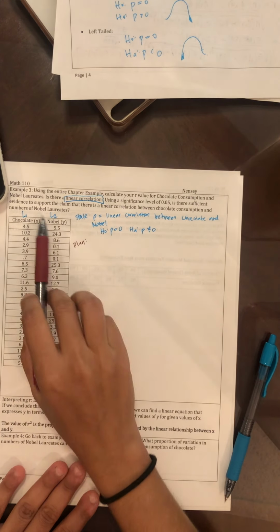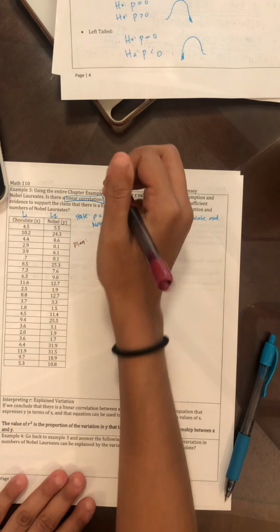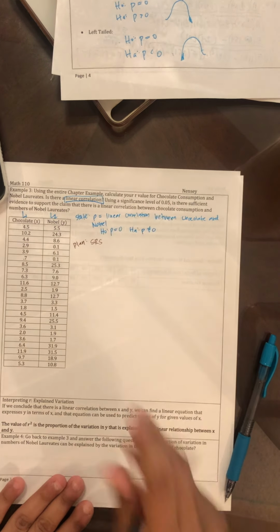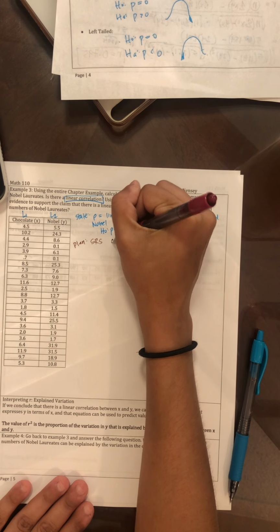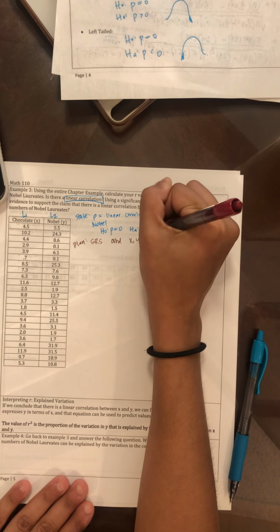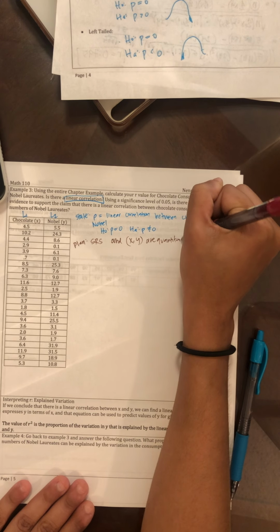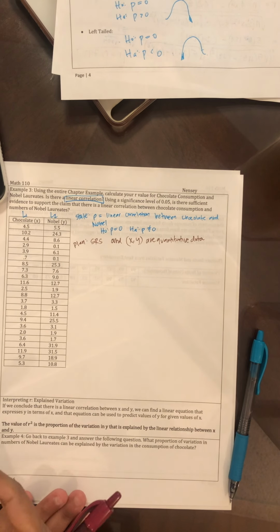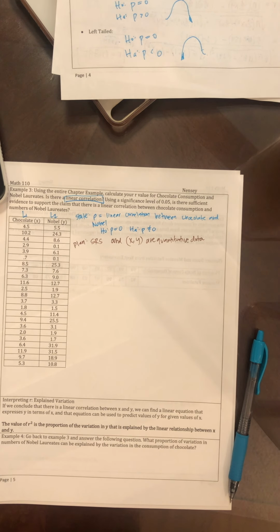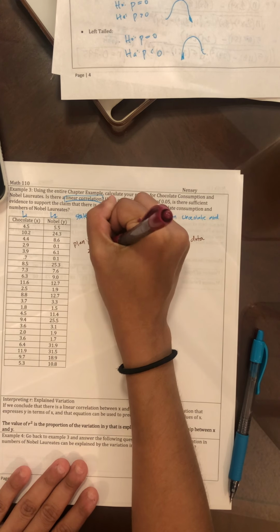First of all, we have X and Y and they're quantitative data. We just don't know if it's an SRS, but I'm assuming it's an SRS because this is a problem from the book. So I'm going to say SRS, and X and Y are quantitative data. Now the second step is that you have to graph it and show that it's a line.